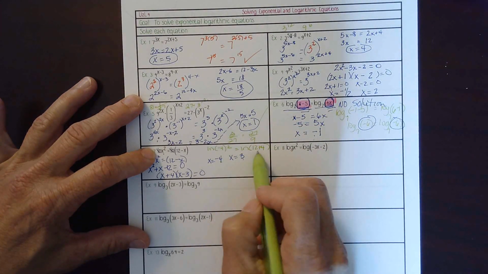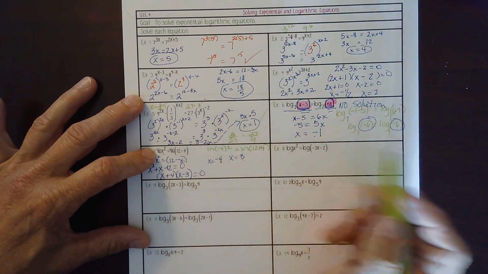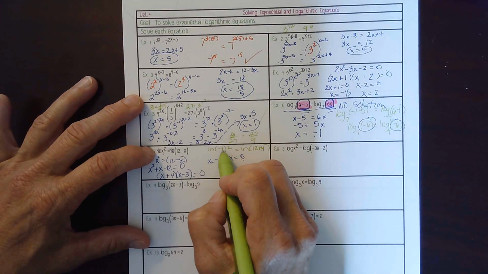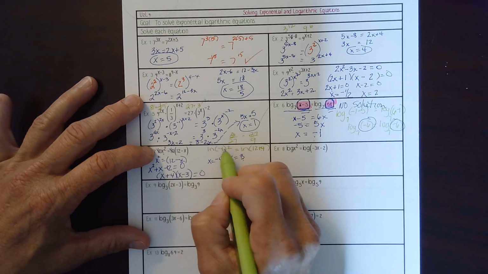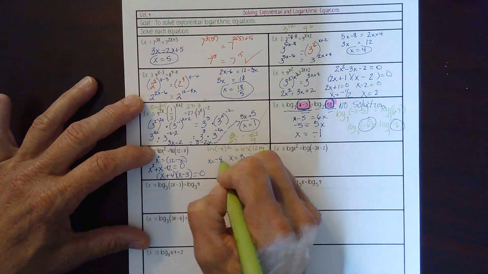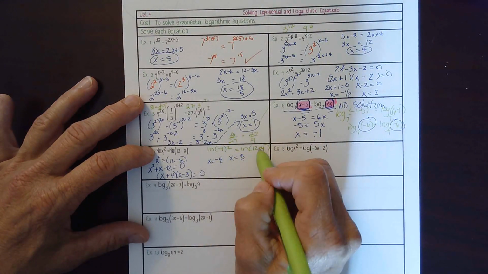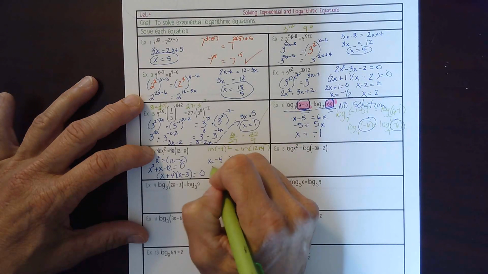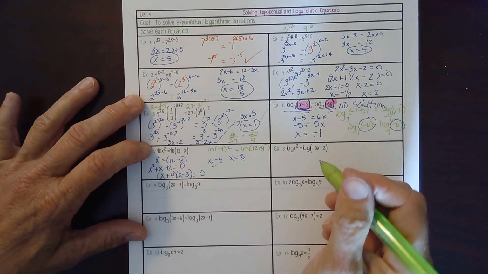When you square -4, you get positive 16. And on the right, you also get the natural log of 16. So x equals -4 does work.